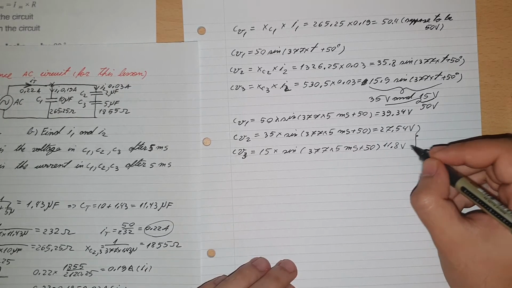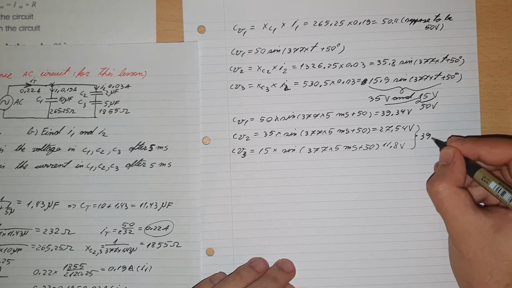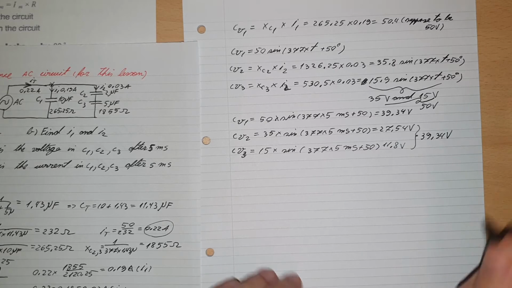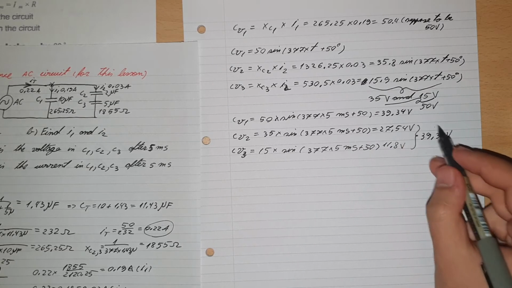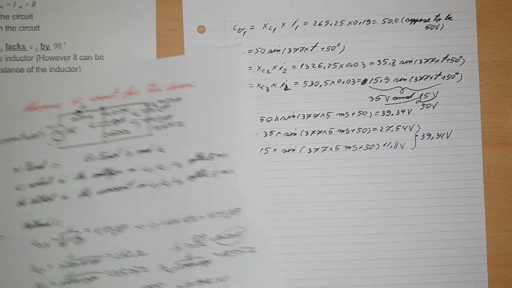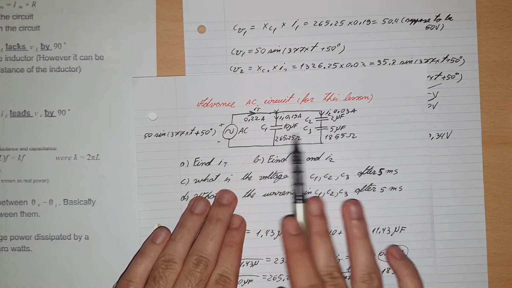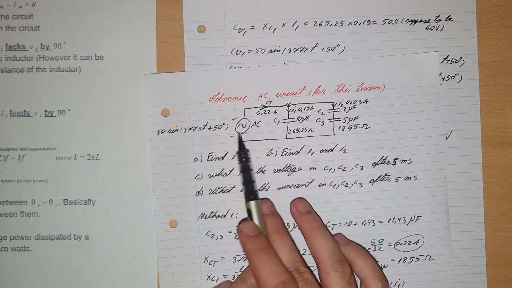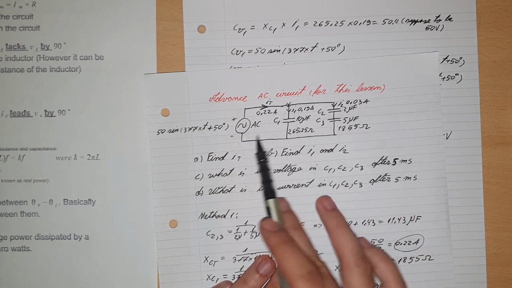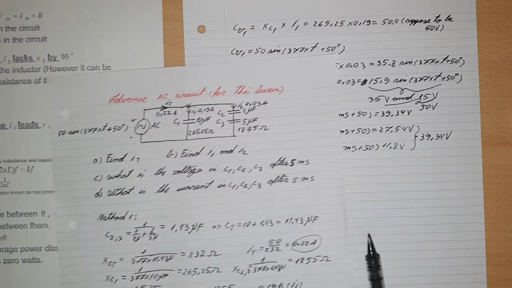And if you add those two together, you will get 39.34 volts, surprisingly enough. So you know the answer is correct because those two values match together, and they are supposed to match because they are parallel to each other. And you also know that the source is equal to 39.34 volts at the same time, because all of them are in parallel to each other, so all of them need to have the same voltage when combined here.